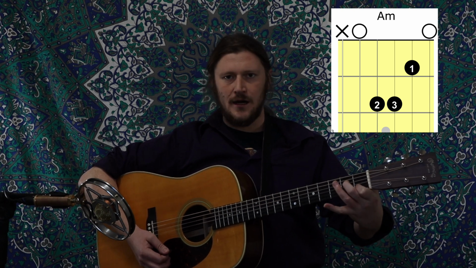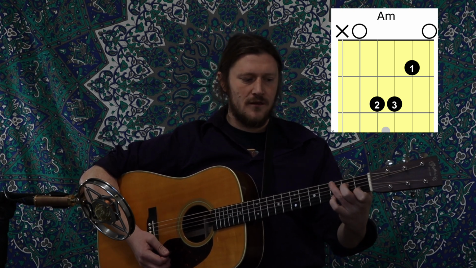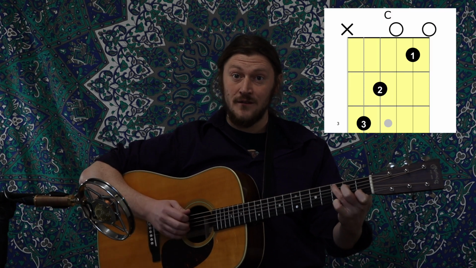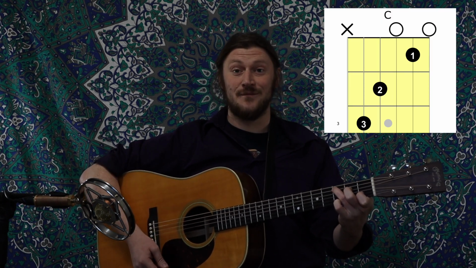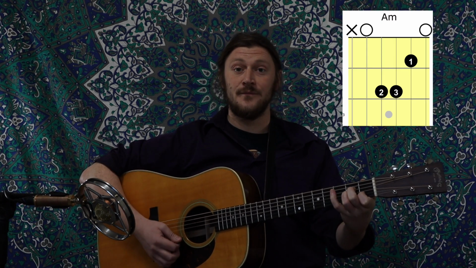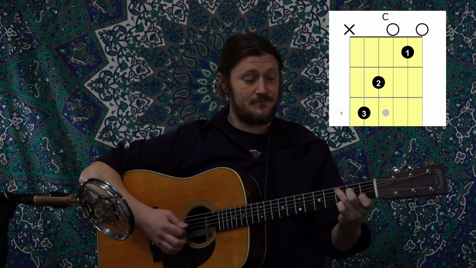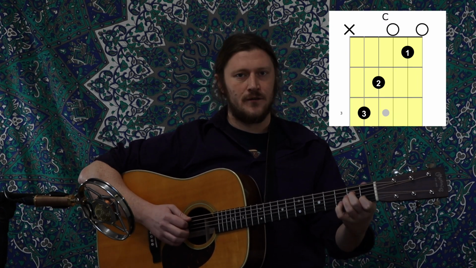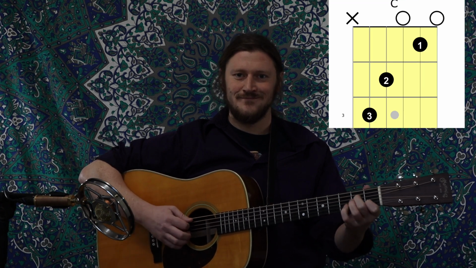If we take that off, and then we reach it over here to the third fret of the fifth string, that's a C. So you can go back and forth between C and A minor for practice, moving only one finger. Okay? And now we have a few of our cowboy chords down.